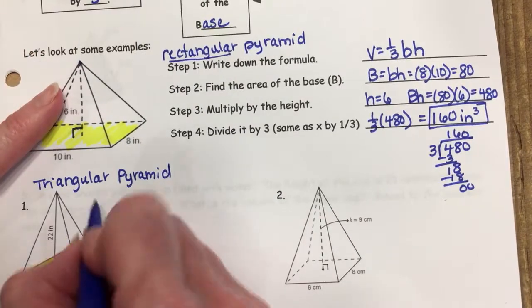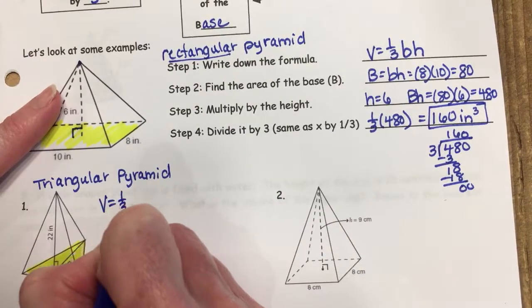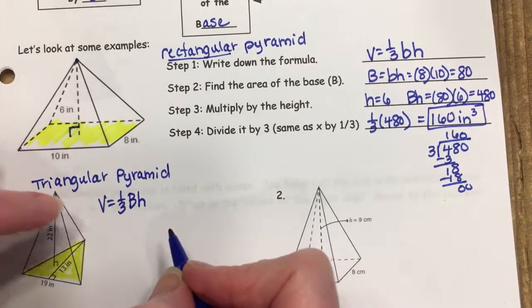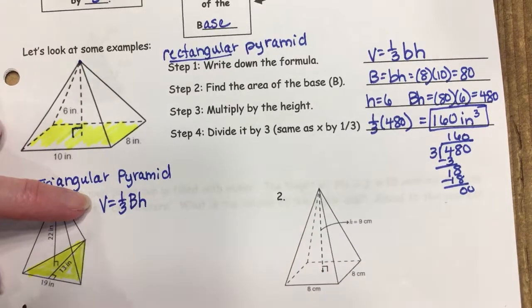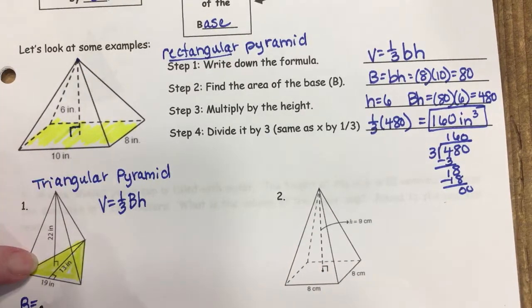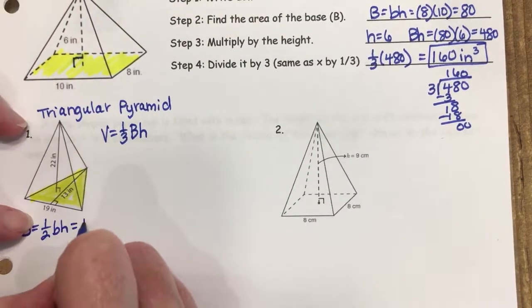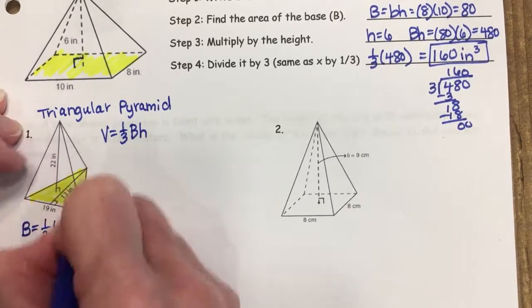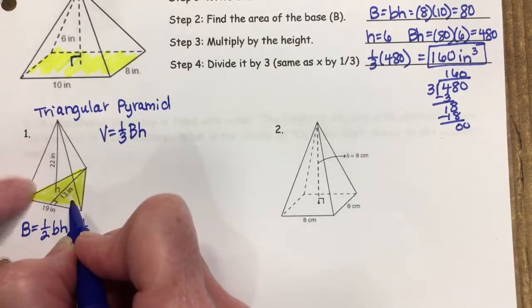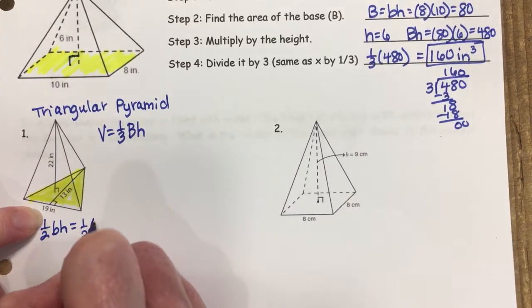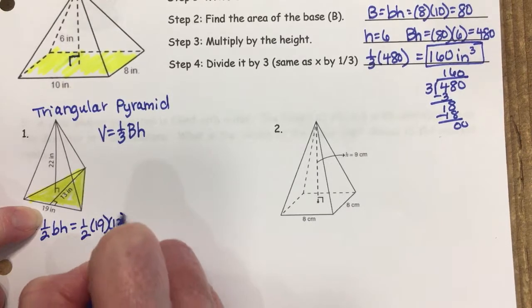So the formula for a pyramid is 1/3 big B times h. So now I have to find big B. Because big B is a triangle, I use the area formula, 1/2 base times height. So 1/2 the base and the height of this triangle right here, not any other triangle, just the base. It would be 19 times 13.